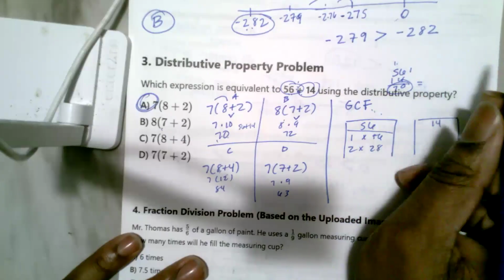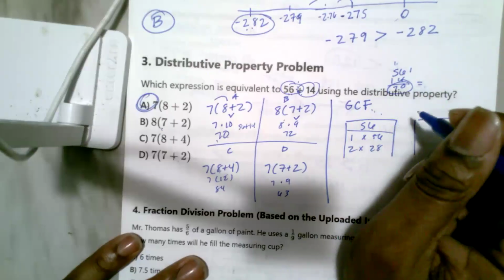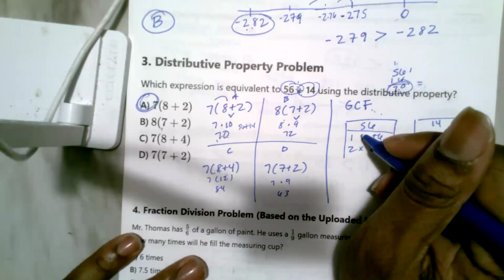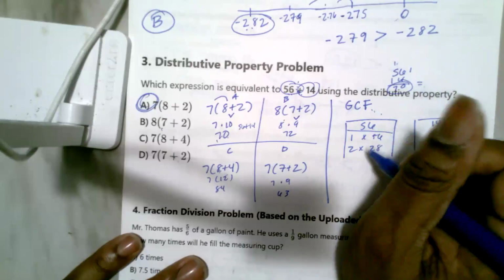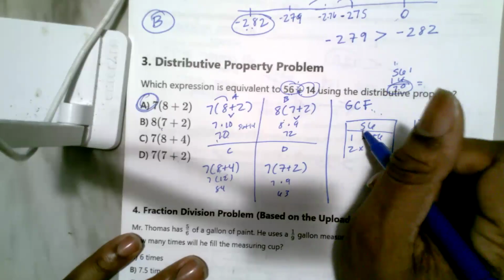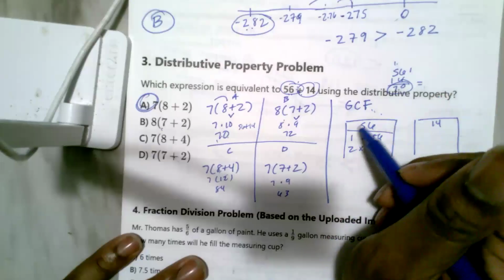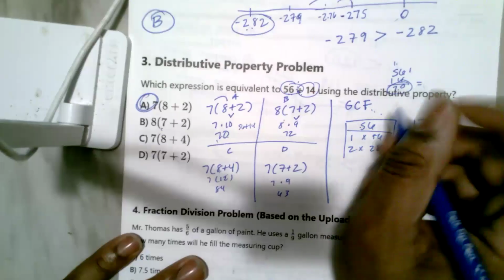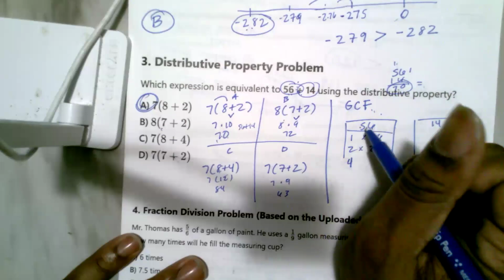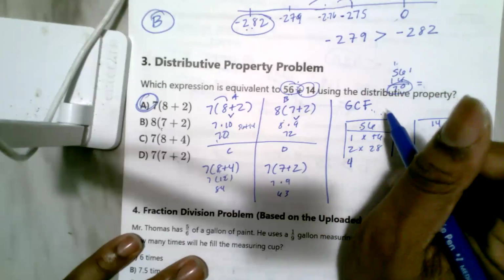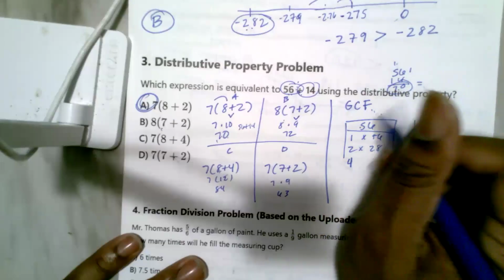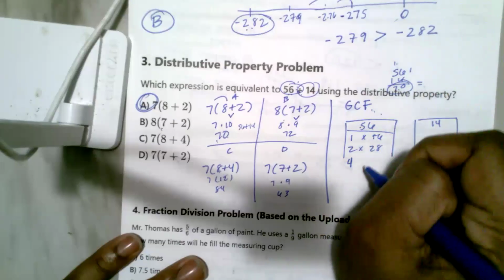Well, 3 goes into 54. 4 goes into 56 because 4 goes into 40 10 times, and then plus 16, 4 goes into 16 4 times.